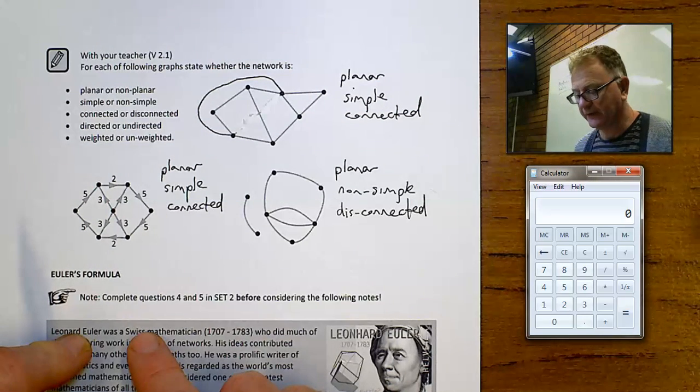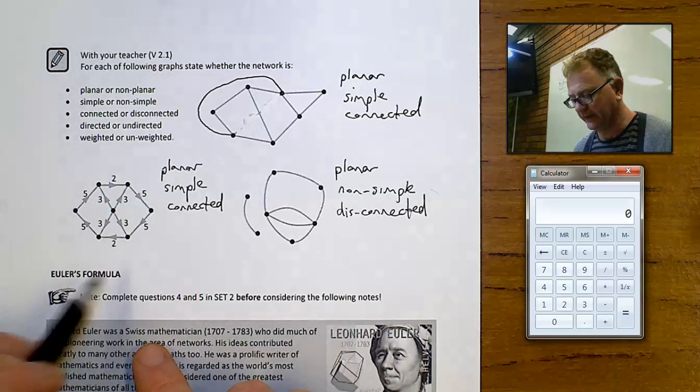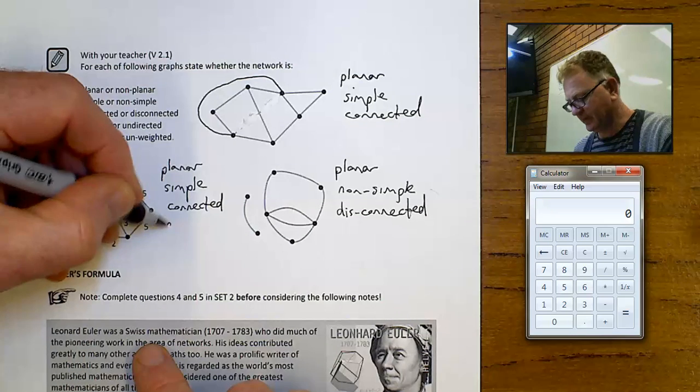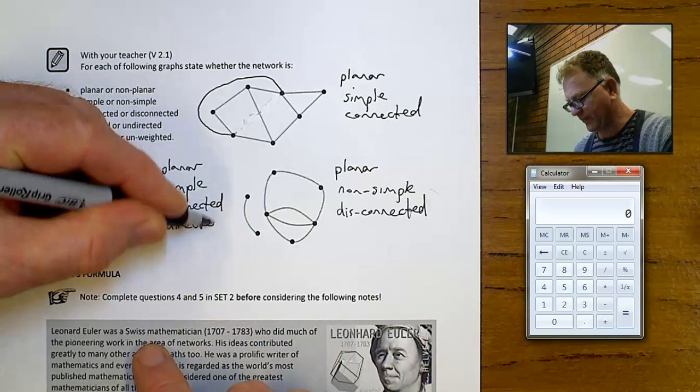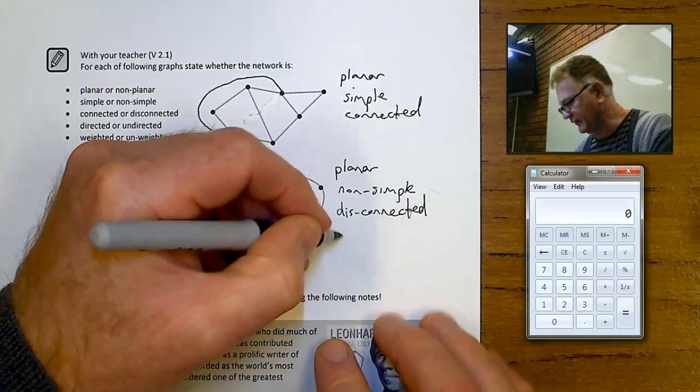Now the next one is directed or undirected. A directed network just means that it's got some one-way arrows on it. And I think you can see this one here is rigged up in that way. So that's directed. No such arrows on these ones. These are undirected.